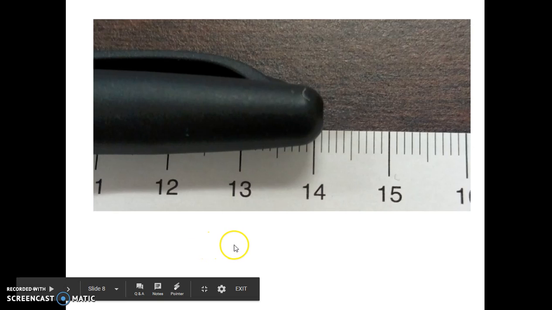I'm going to show you the pictures, and you can pause this as needed as you go from slide to slide. So on this marker, I want you to determine the length in centimeters.